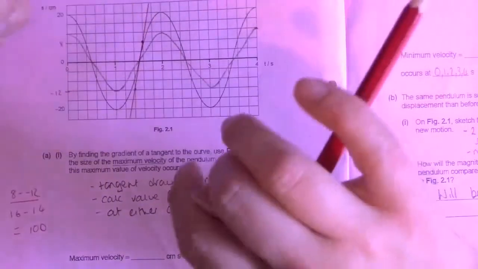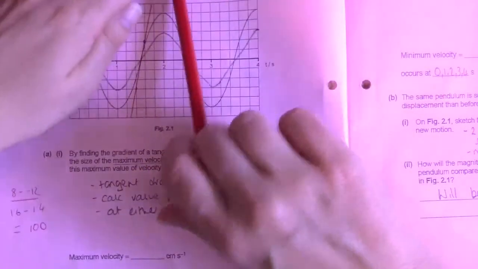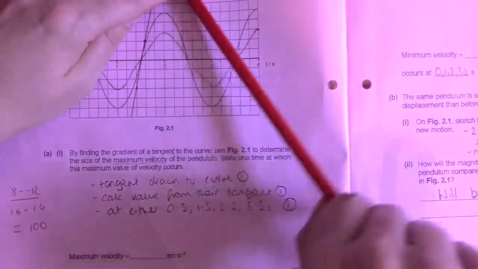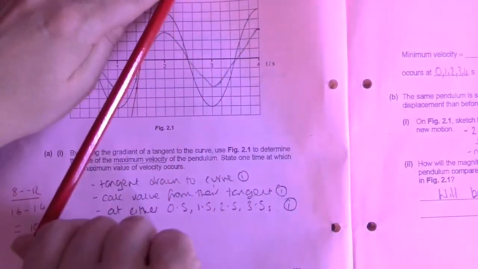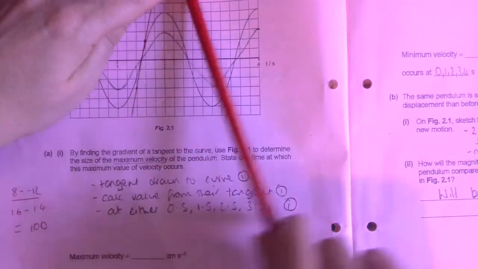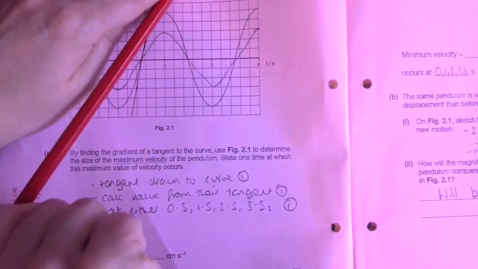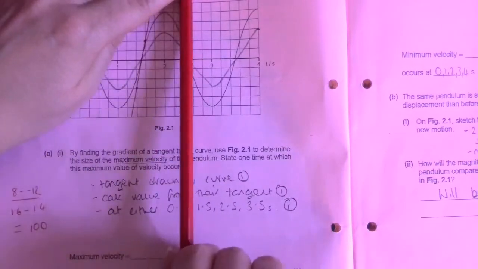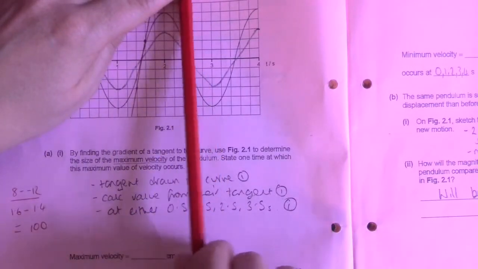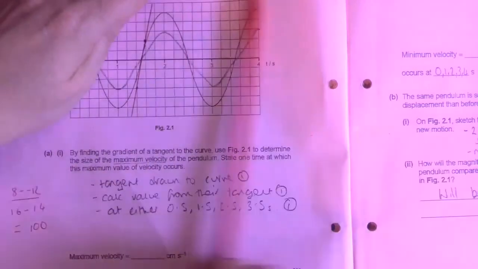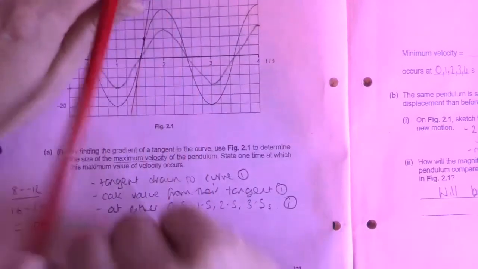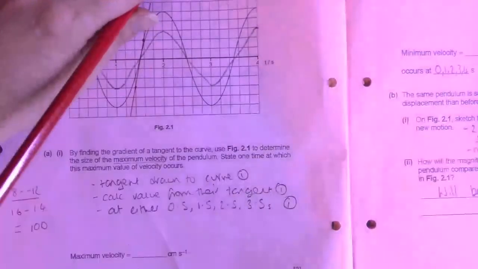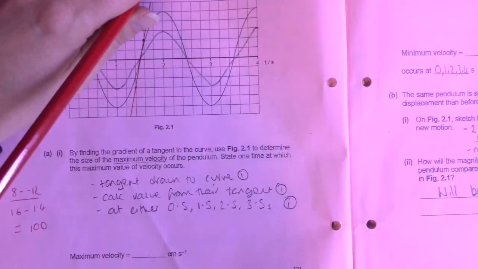Also, if the time period is staying the same, so the time for one oscillation is staying the same, if it's going from here to here to here in the same time as it's going from here to here to here, then obviously this one's going to be faster, and the one with the smaller amplitude is going to be slower.